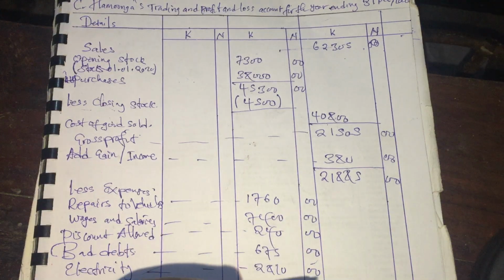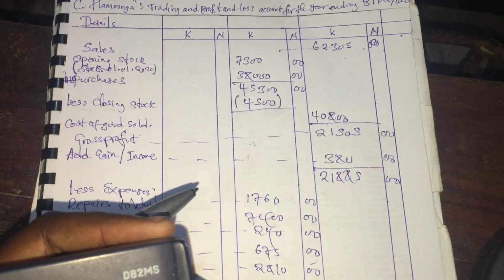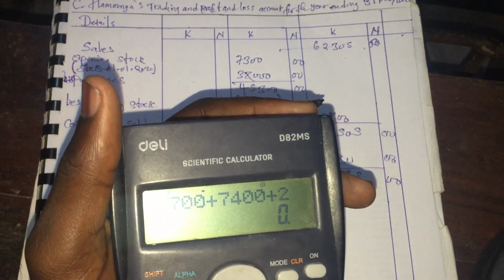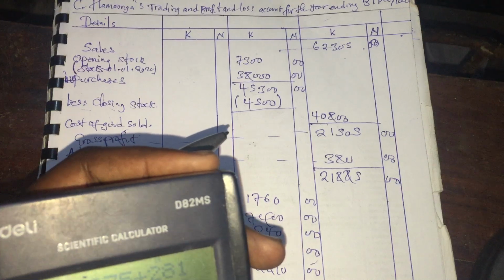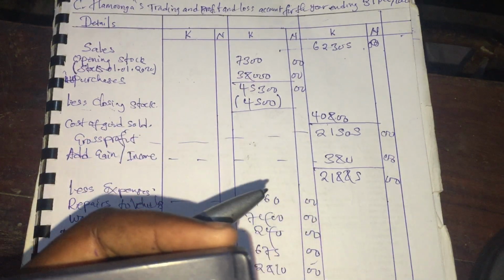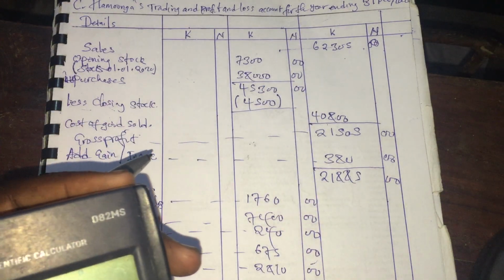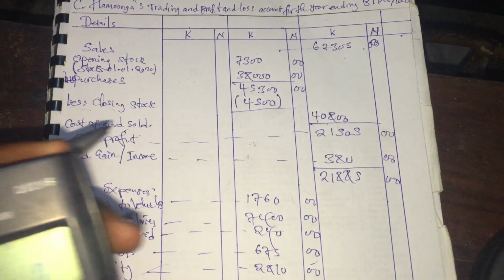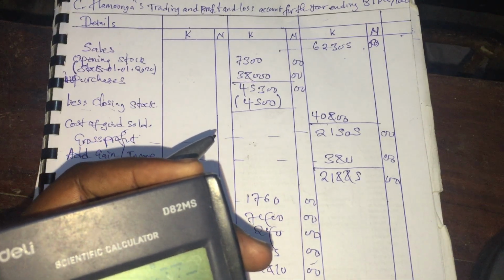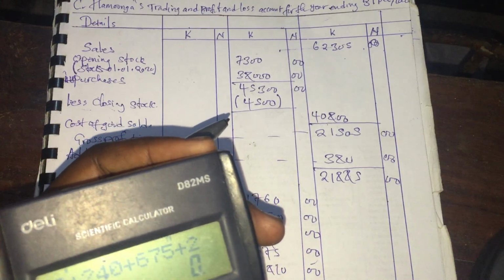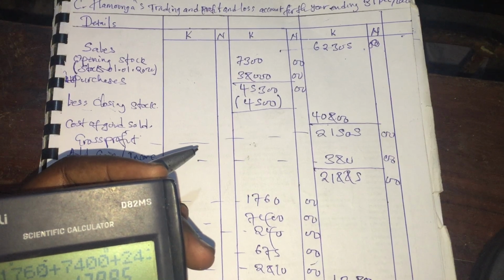So if we add here, 1760, plus 7400, plus 240, plus 675, plus 2810, if I punched everything correctly, this is the amount 12,885.